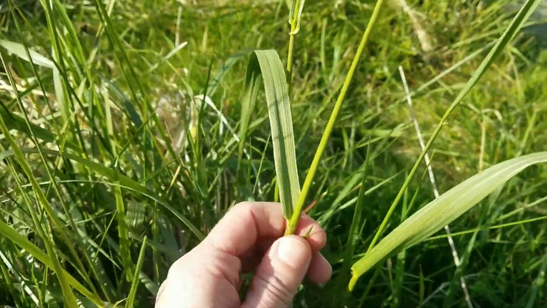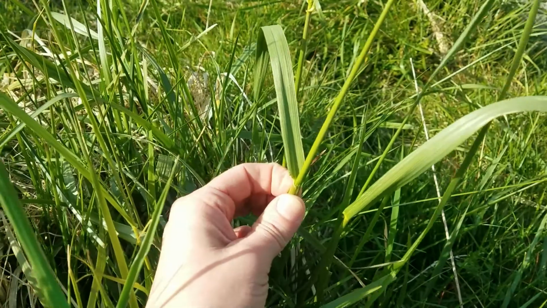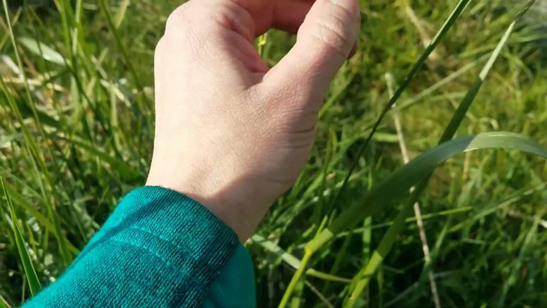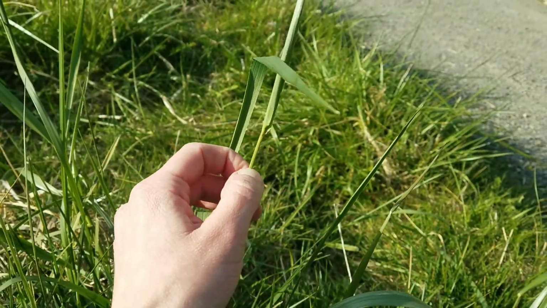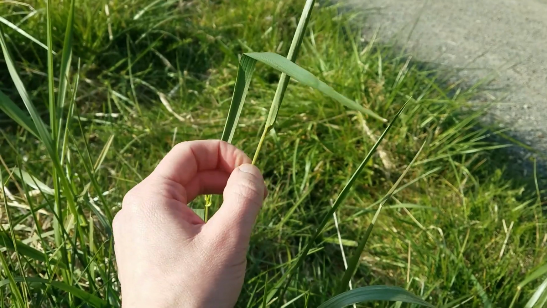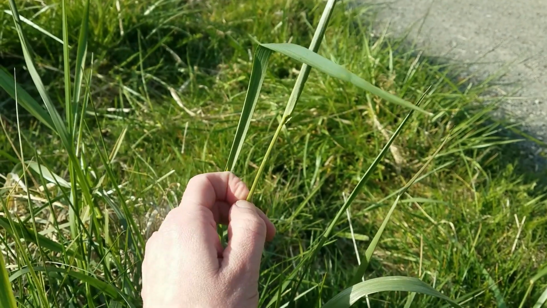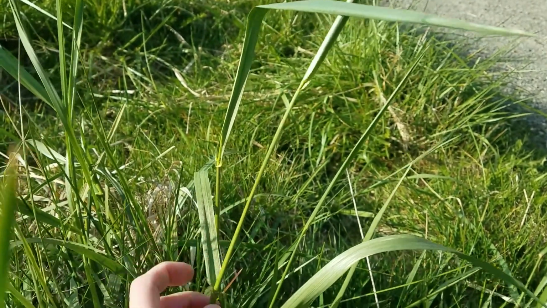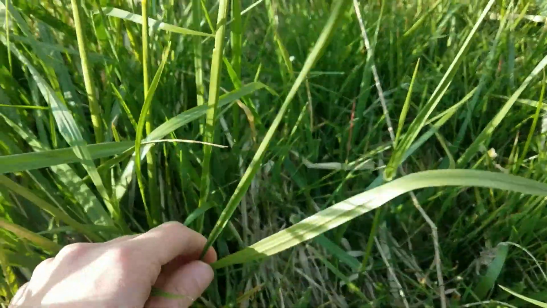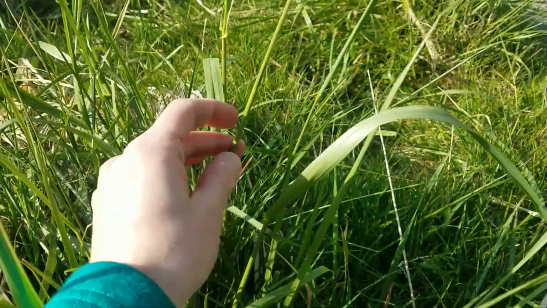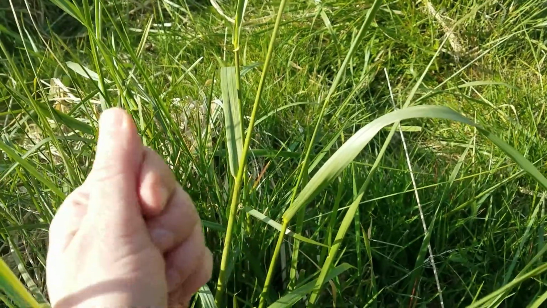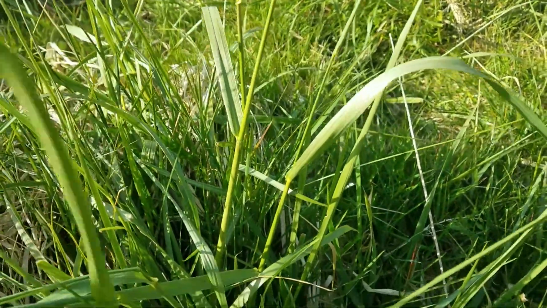Also, grasses are usually hollow, at least especially further up. So you might want to feel for that if you're not sure whether something is a rush versus a grass. And again, remember with the sedges, the leaves were spirally arranged coming out at the base. They weren't going to be coming out like this.